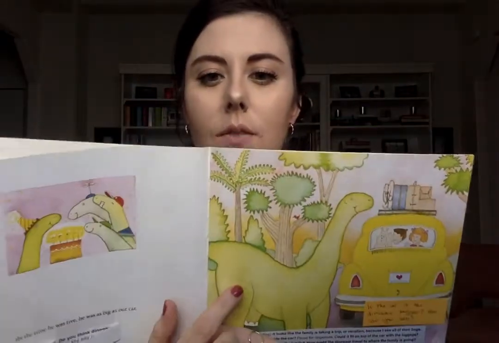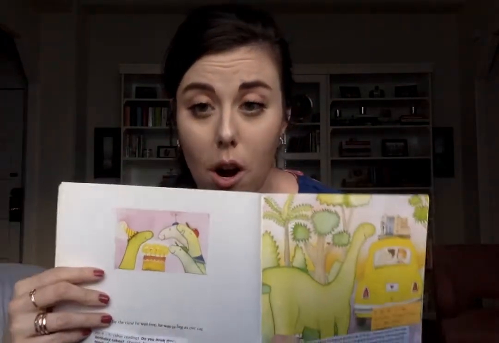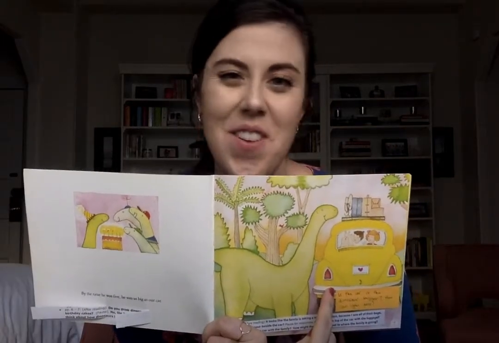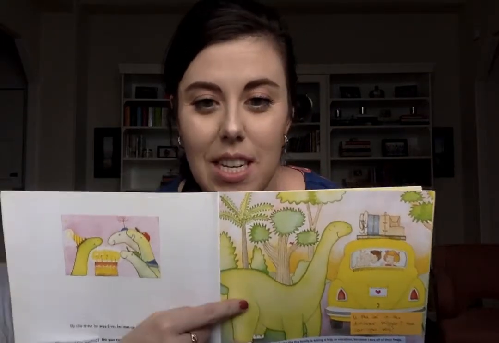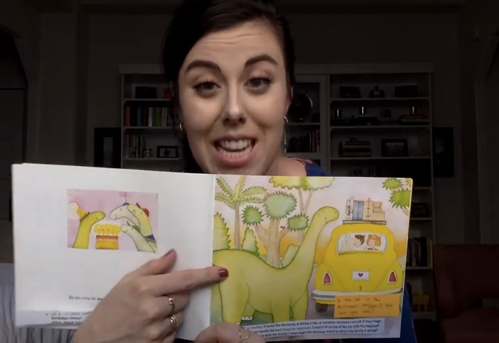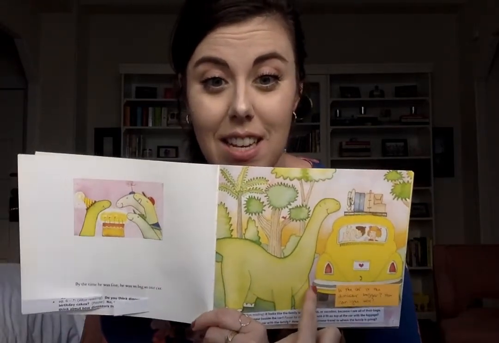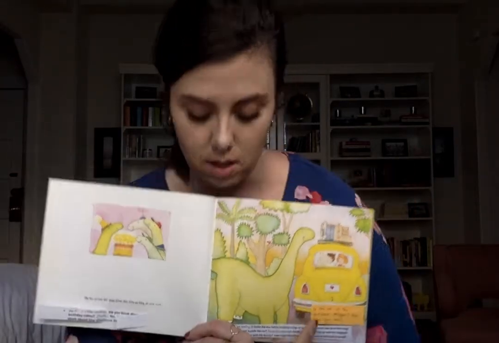Friends, this dinosaur is 5 years old. A lot of you are almost 5. A lot of you are 4 years old. Are you as big as a car? No. The dinosaur is still a little kid dinosaur, but he is growing so big. He is as big as the car. Oh my goodness.